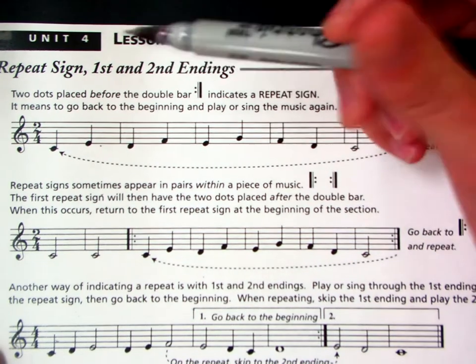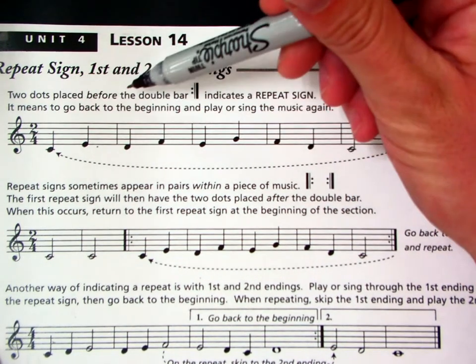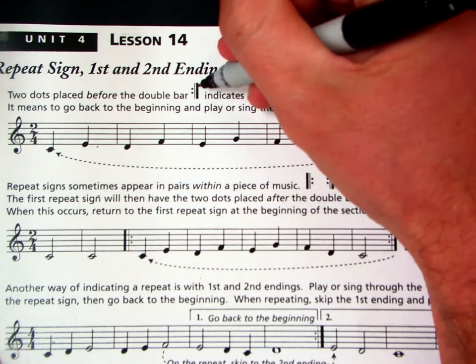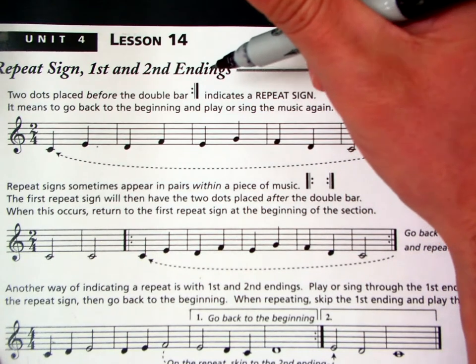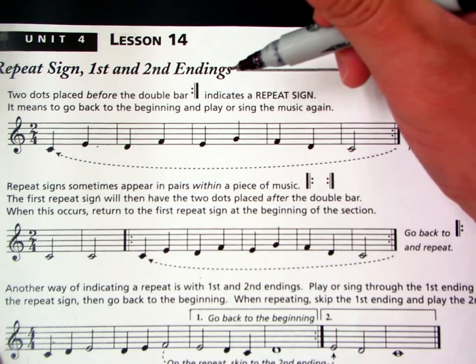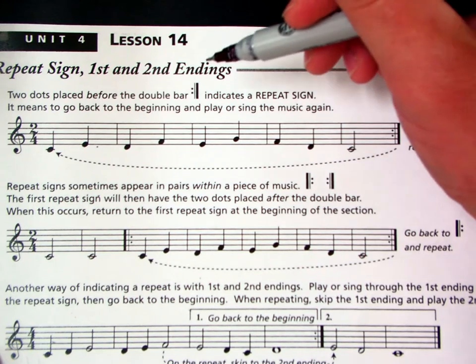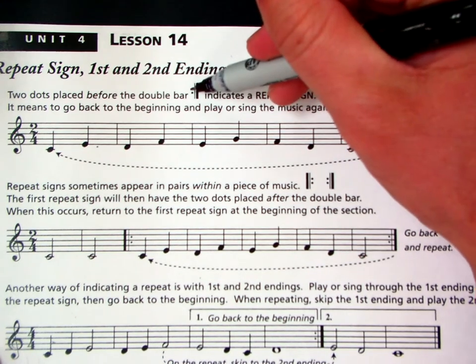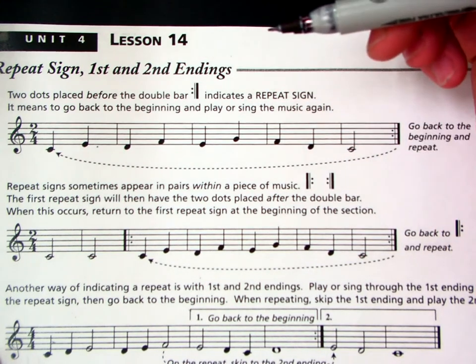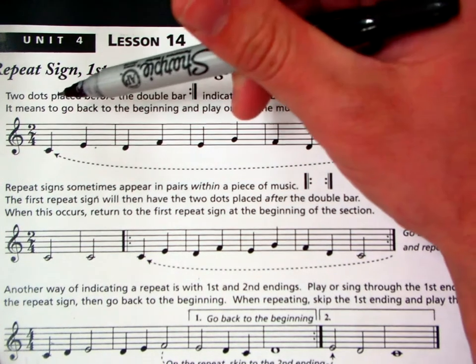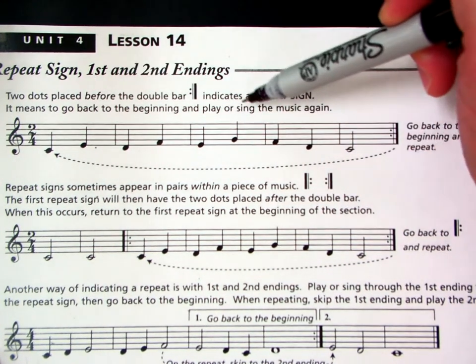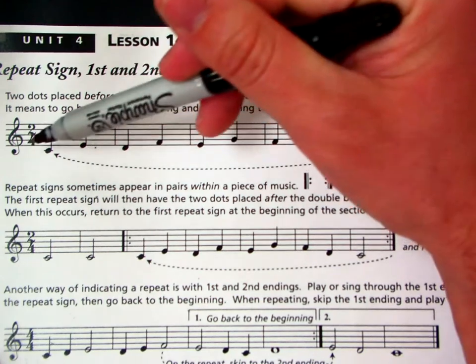So first off, repeat sign. A repeat sign is two dots placed before a double bar. So it would look like this, right? We've talked about a double bar, how it usually occurs at the end of a piece of music. It can occur in other places, which we'll see in a second, but if you see two dots before it, that means that it's now a repeat sign. It means to go back to the beginning and play or sing the music again.